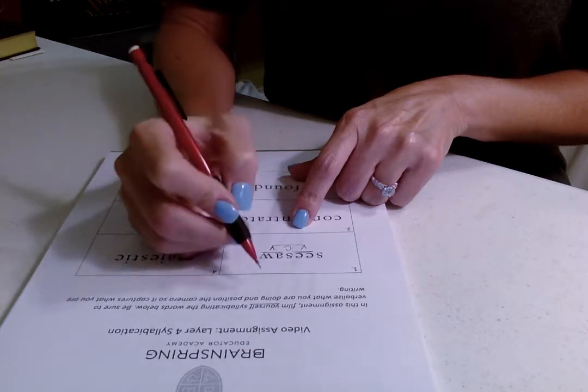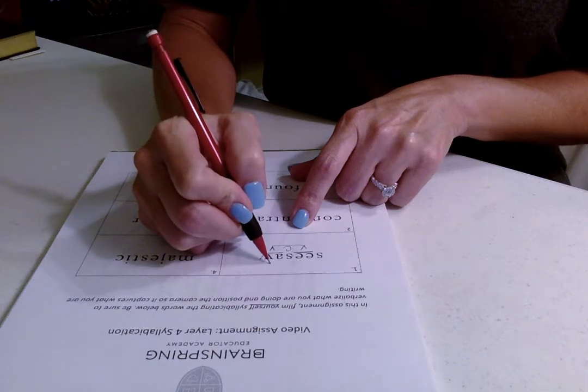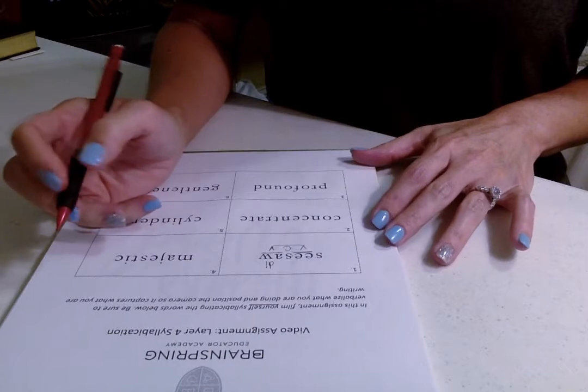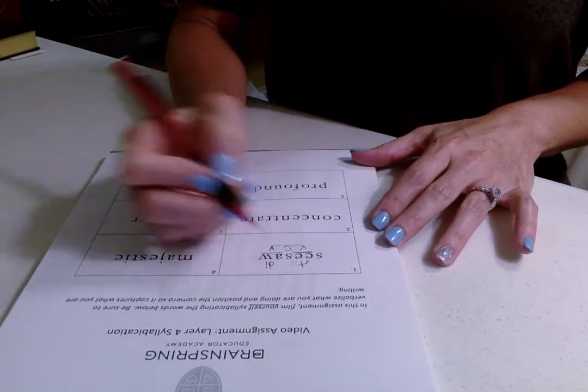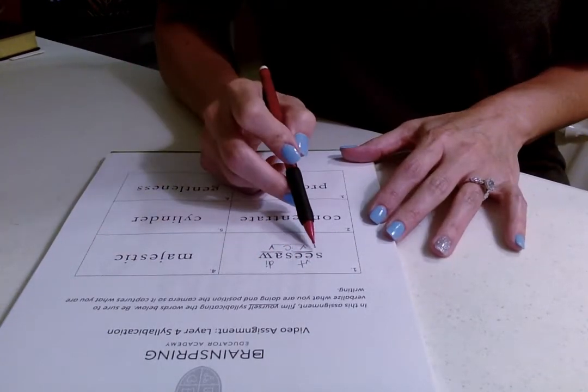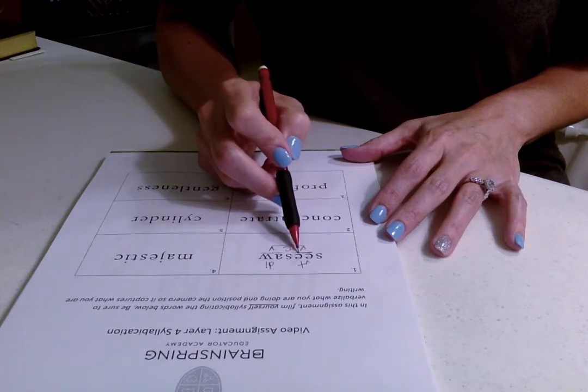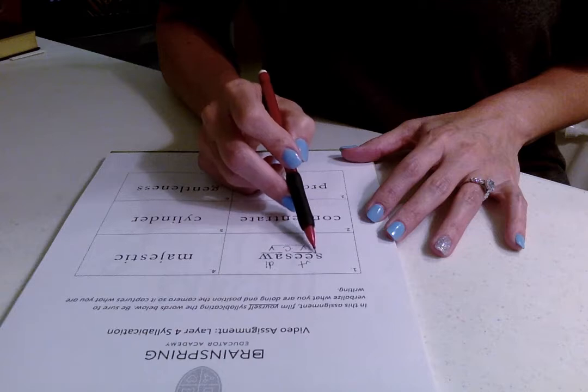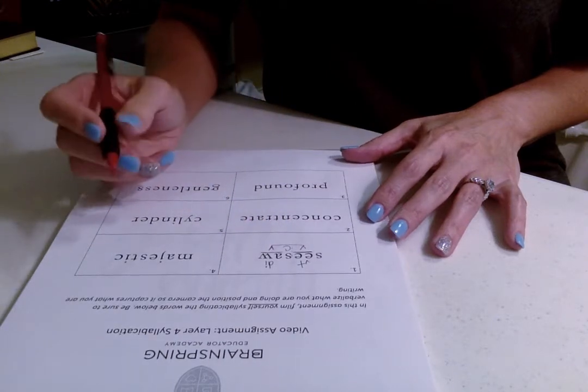That sounds right. Let me label my vowels. DI represents a diphthong, and this is a vowel team. So if I have the first syllable E and the second syllable aw, put together I have seesaw, and I think that's correct.